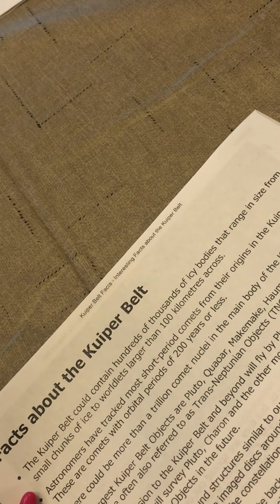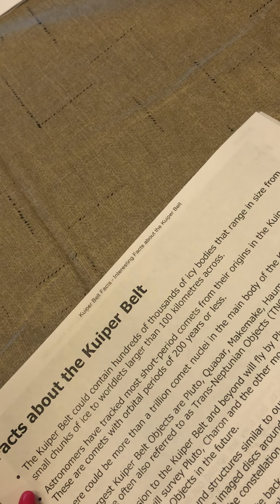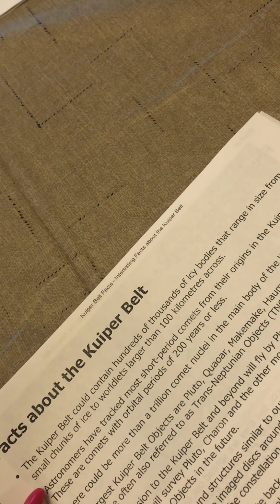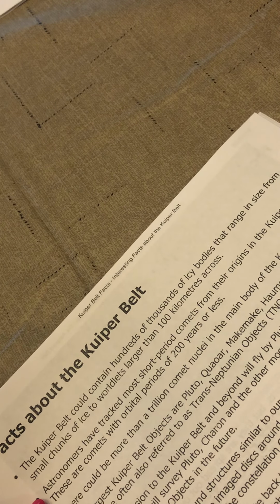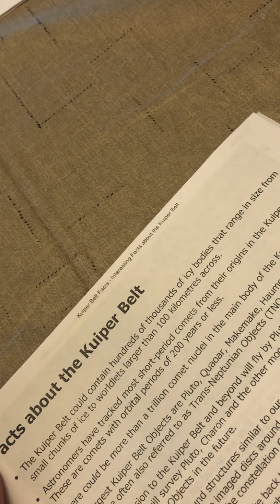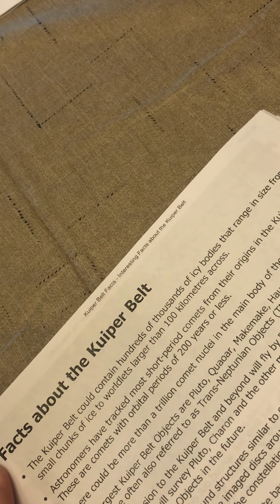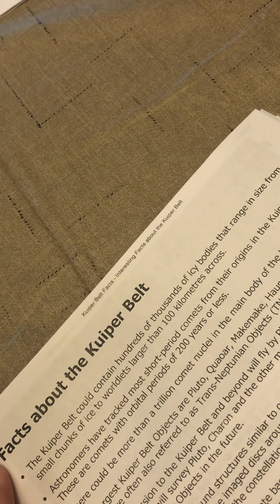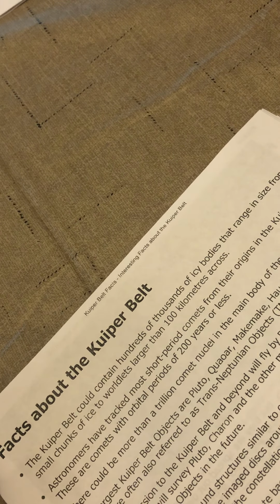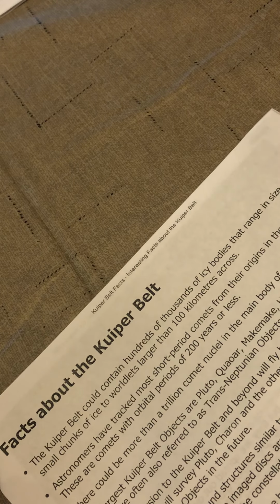The Kuiper belt contains hundreds of thousands of icy bodies that range in size from small chunks of ice to worldlets larger than 100 kilometers across. Astronomers have tracked most short-period comets from their origin in the Kuiper belt. These are comets with orbital periods of 200 years or less. There could be more than 1 trillion comet nuclei in the body of the Kuiper belt.